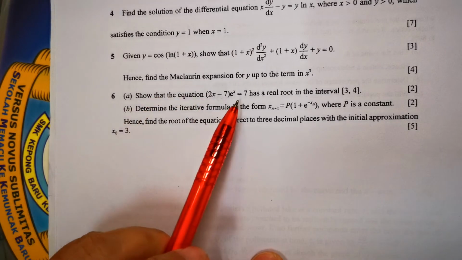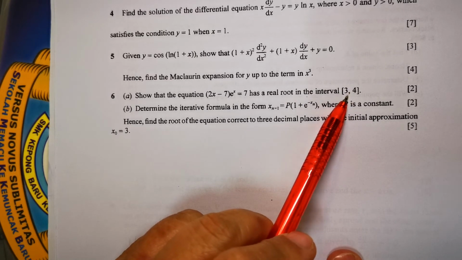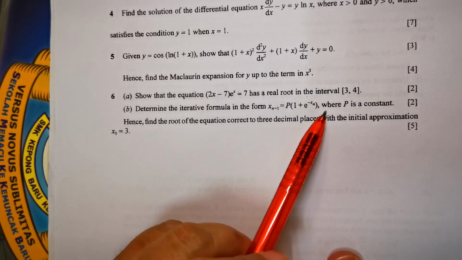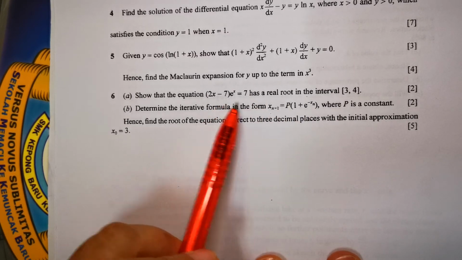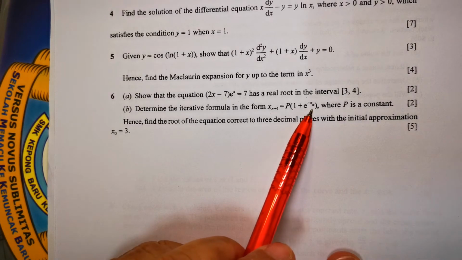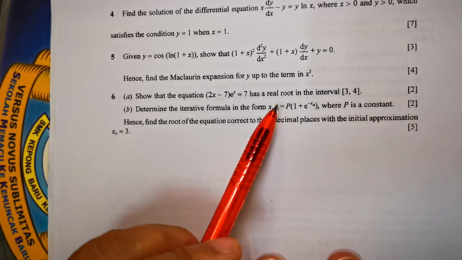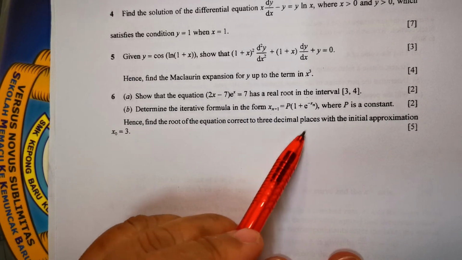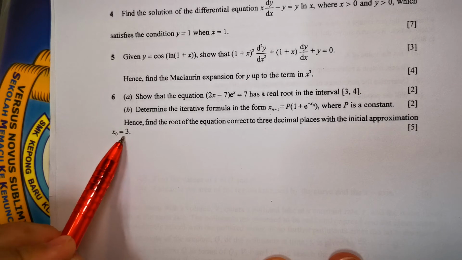So you see, show that this equation has a real root in the interval 3, 4. So this is what I mean. They like to ask you a question like this. Then determine the iterative formula in this form, where P is a constant. Means rearrange this until you get this. Of course, not in P anymore. P will be a value after you rearrange this. Another 2 marks. I think you need to be very careful, because they give you 2 marks just to rearrange this one. Then hence find the root of the equation correct to 3 decimal places with the initial approximation 3. They ask you to use this one.